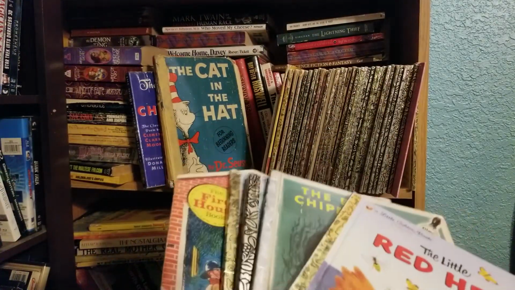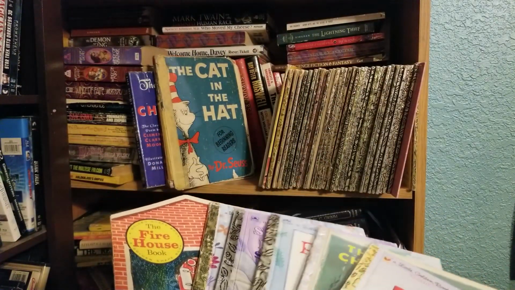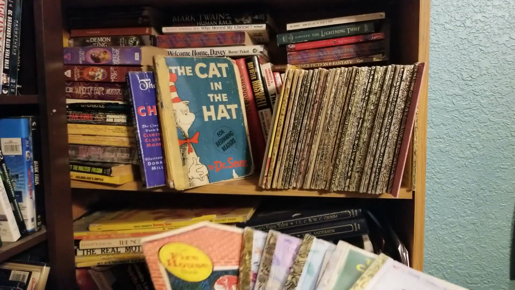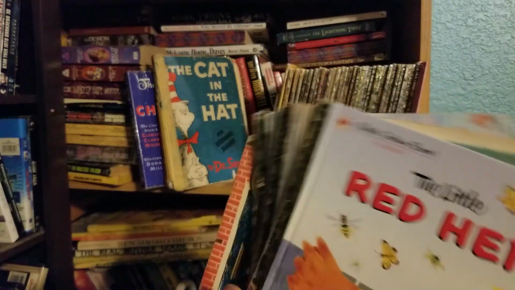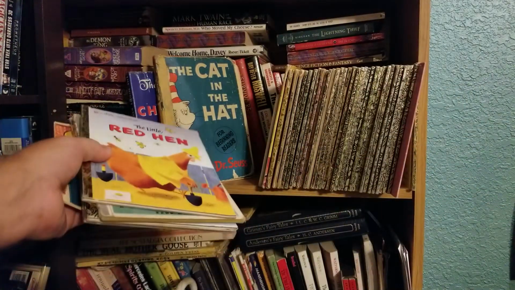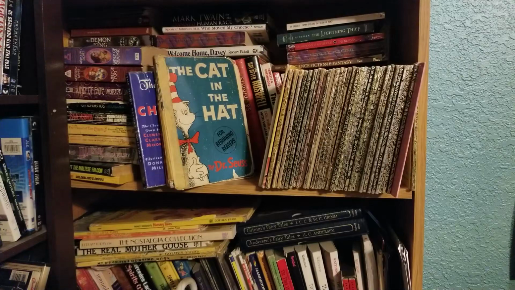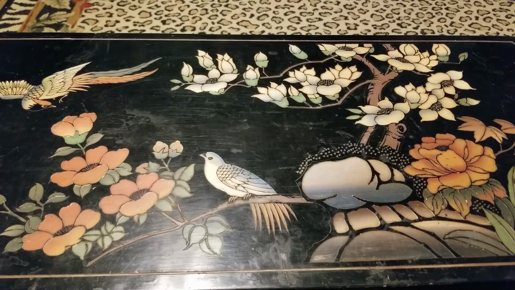I think it's five. 1, 2, 3, 4, 5, 6. Nope, it's these 6. So we're going to go ahead and take these over to the table and give you a look at them. And yeah, you eagle-eyed folks have spotted the Cat in the Hat back there. We might get to Dr. Seuss at some point. You never know. So let's head on back to the table, and we'll take a look at the 6 books that we've got picked out.